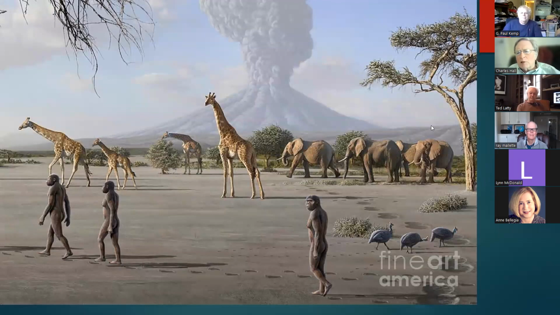And here's one rendition. They also found at the same place footprints of giraffes and elephants. And here are some of our ancestors of that time going along and leaving footprints. And you look at these two footprints over here on the left, kind of together.